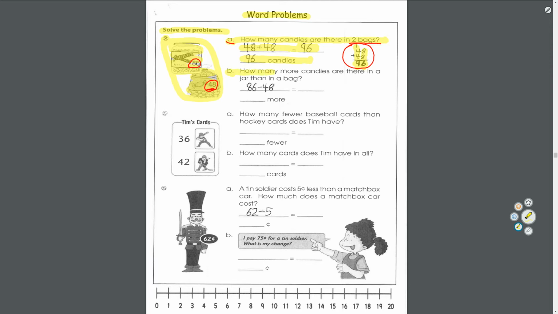B. How many more candies are there in a jar than in a bag? Let's look at the key words. How many more? How many more are there in a jar than in a bag? So a jar we know has 86 because this is the jar, remember? And a bag has 48. So 86 take away 48.